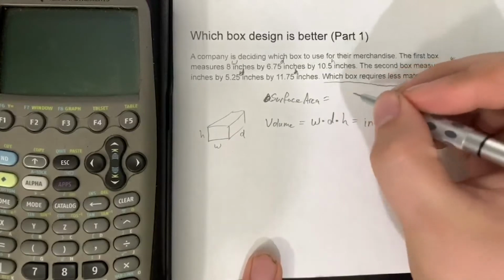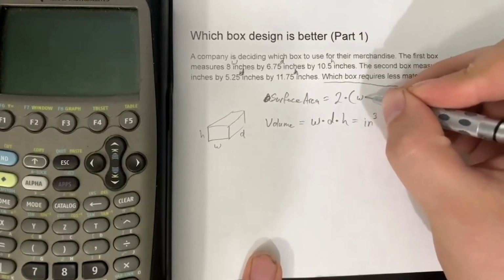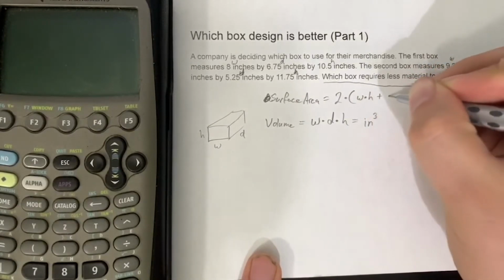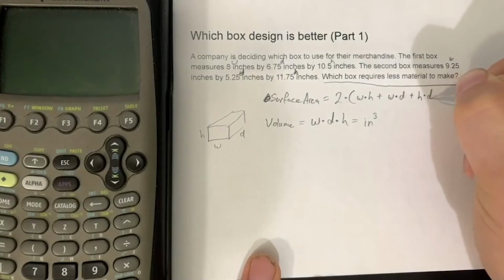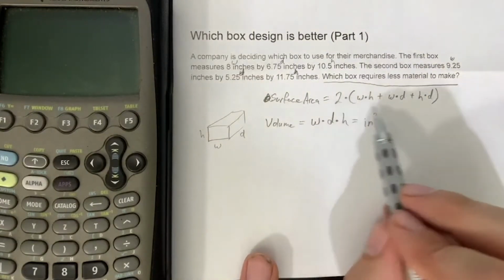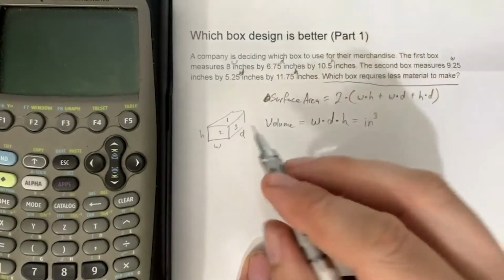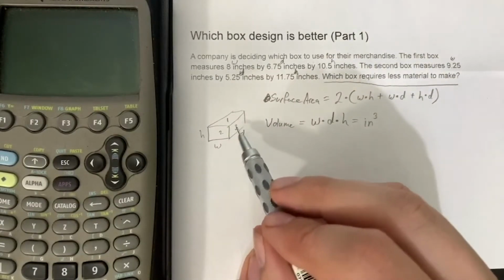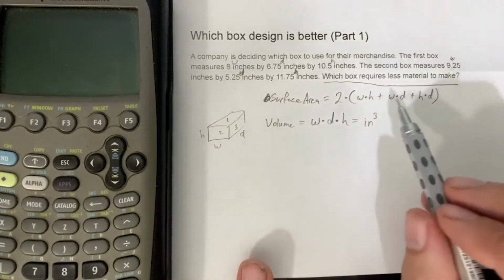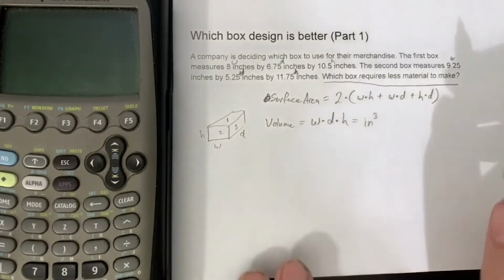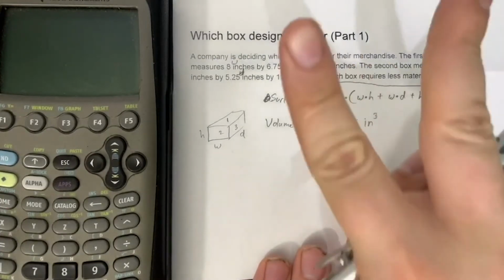Whereas our surface area is basically 2 times our width times height plus width times depth plus height times depth. The reason we have that 2, of course, is because we have our 3 sides, but the top has a bottom, the right side has a left side, and the front has a back side. So this is actually calculating how much of that we need. To do this, we're basically solving the surface area calculation 2 times.